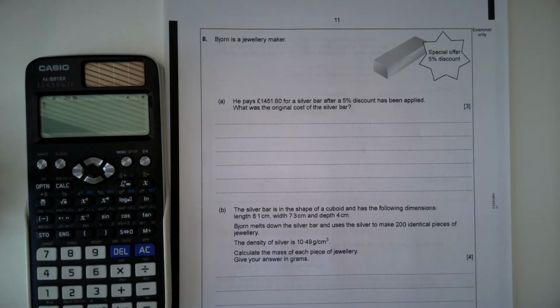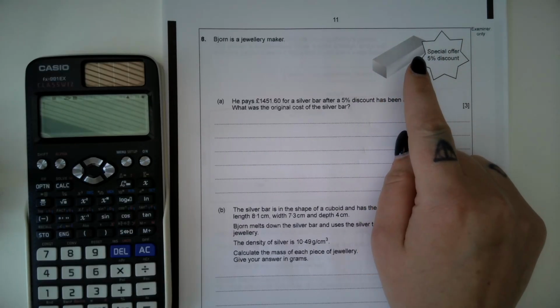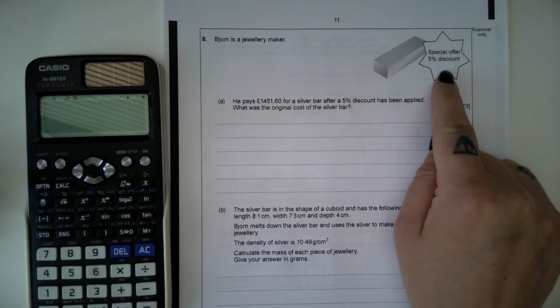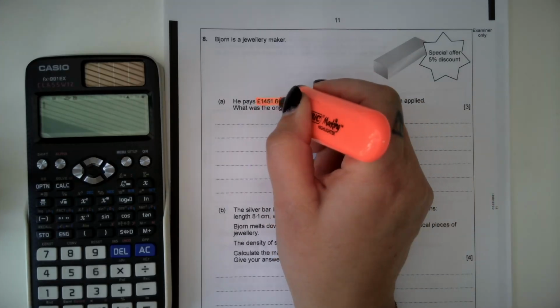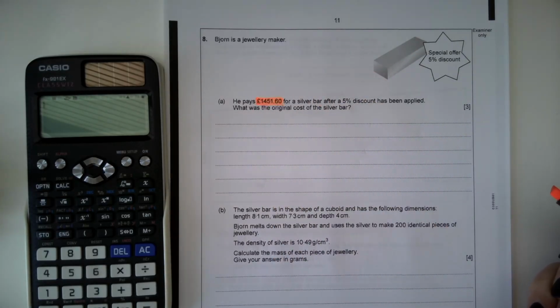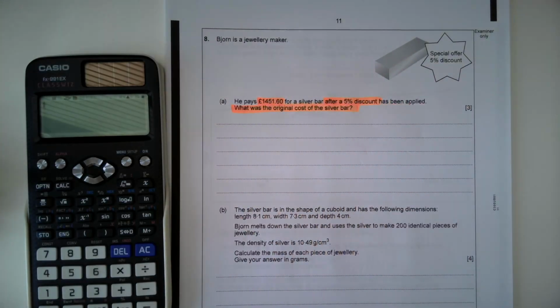Question 8. Bjorn is a jewellery maker. So we've got a diagram here. This looks like potentially a silver bar with a special offer 5% discount. Part A, he pays £1,451.60 for a silver bar after a 5% discount has been applied. What was the original cost of a silver bar?